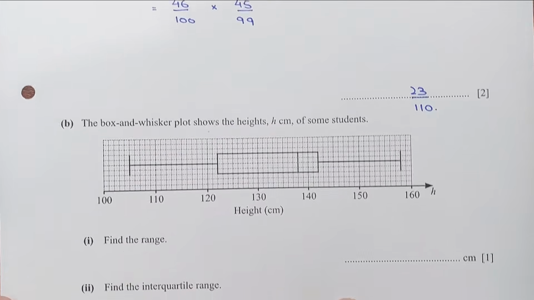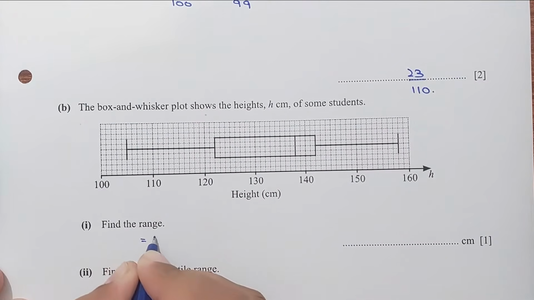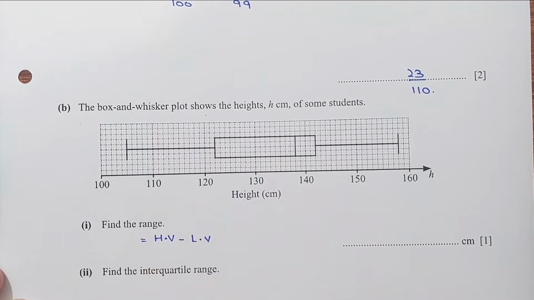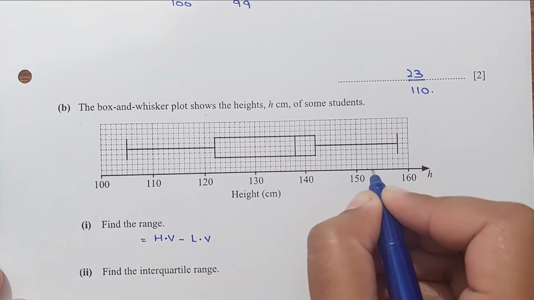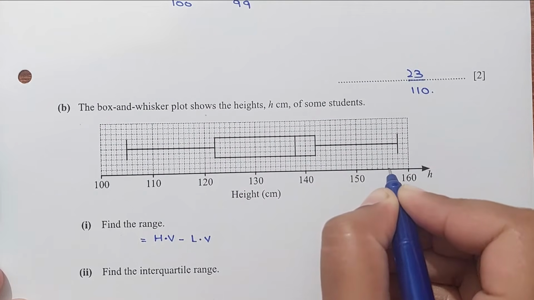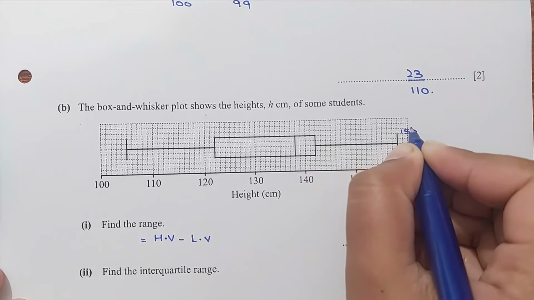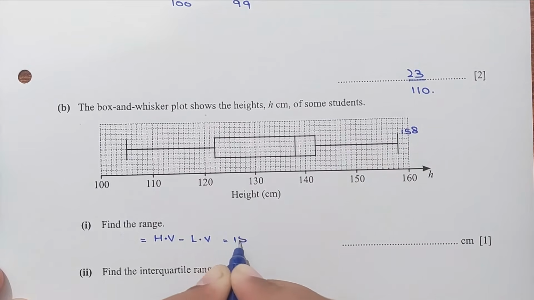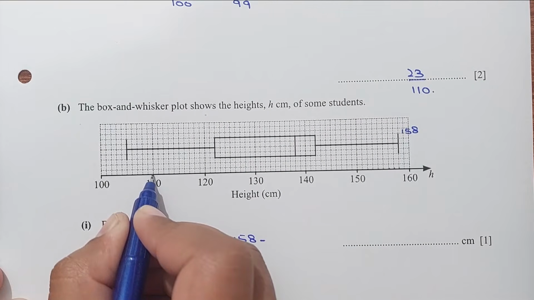Now the first part is find the range. Range is the difference between the higher value and the lower value, right? So the higher one is 151, 2, 3, 4, 5, 6, 7, 8. 158 is the higher one. Subtract the lower one, which is 110.